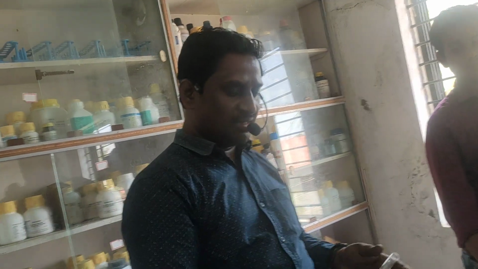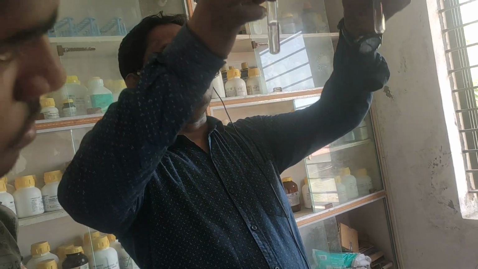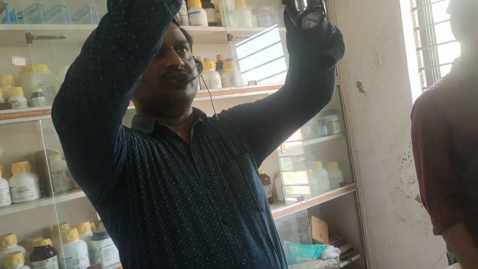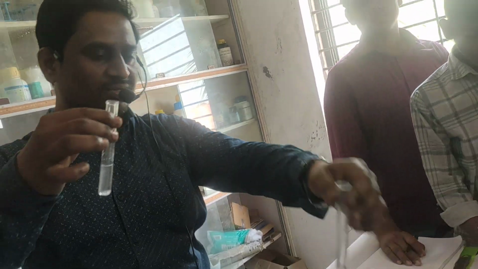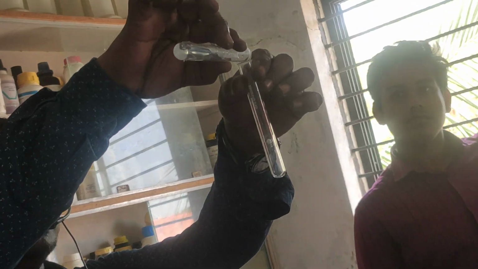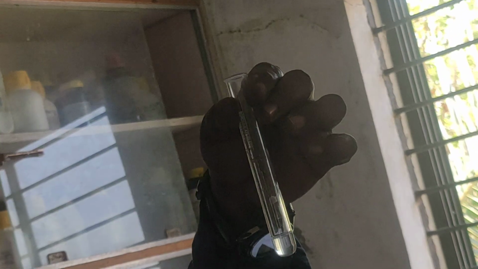So I am taking the original solution. Look here, all of you. Now I am testing for Ca2+. Ammonium oxalate is there, see. I am taking the original solution, and I am adding ammonium oxalate.